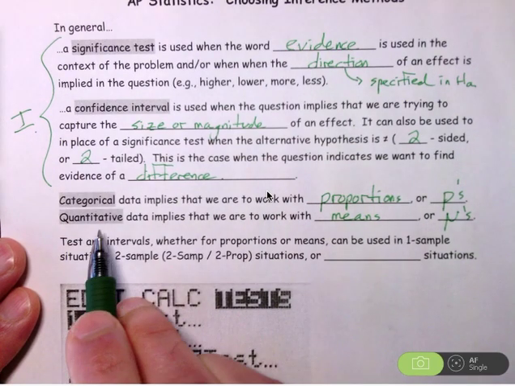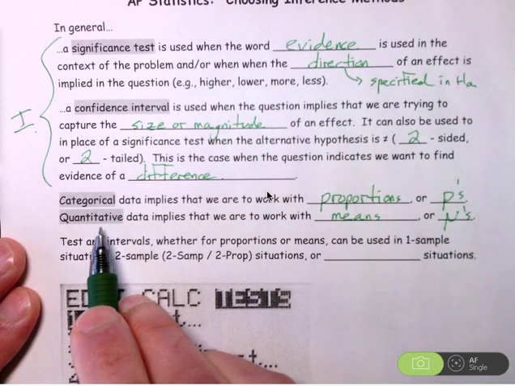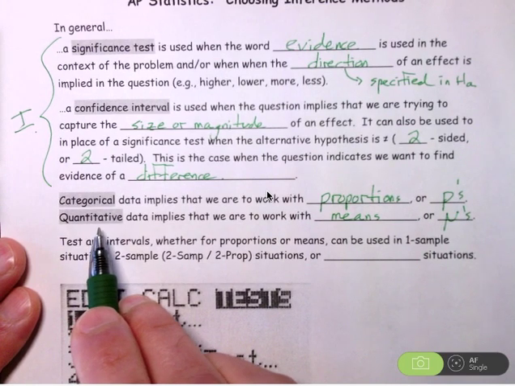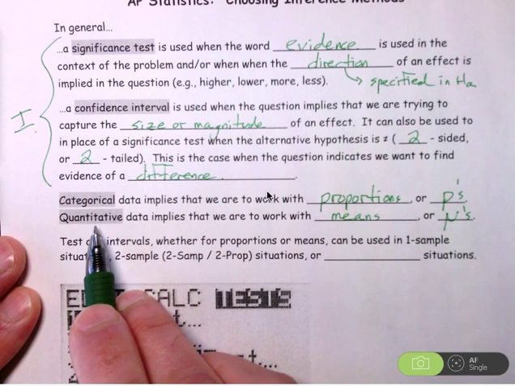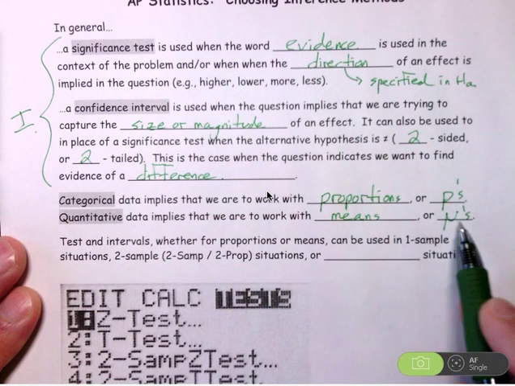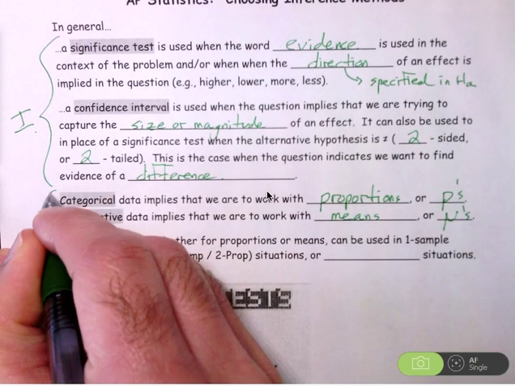So again, quantitative data, data where we don't have successes or failures, data where we are collecting numerical observations like blood pressure, cholesterol level, the chassis length of an automobile. There's all infinitely many types of quantitative data that we can collect, but in this class we'll be taking that quantitative data and working with it in terms of means or mu's. So that's the second decision.